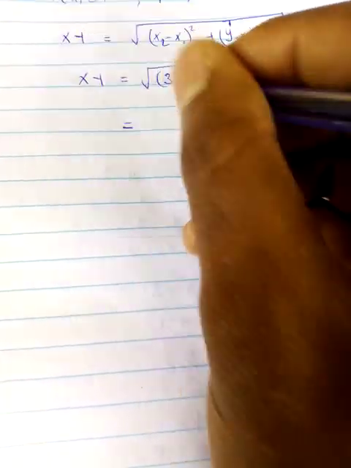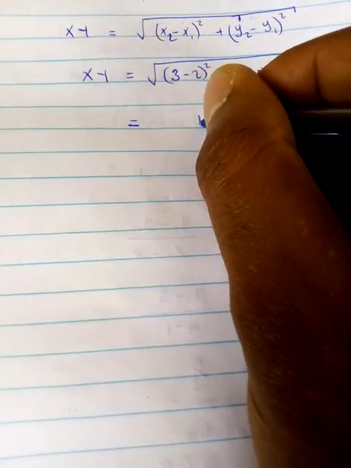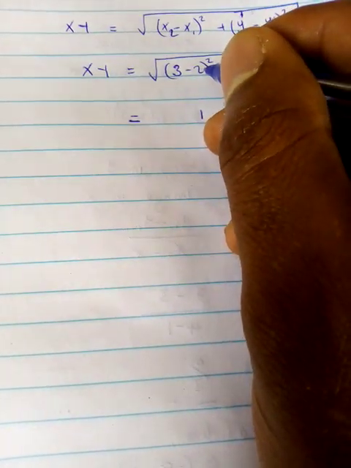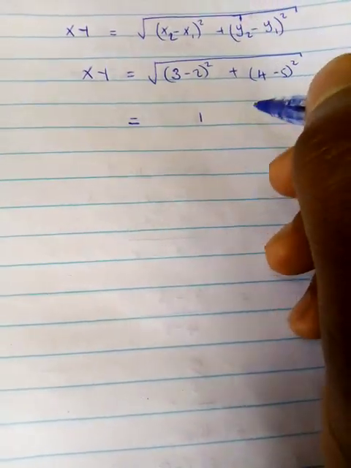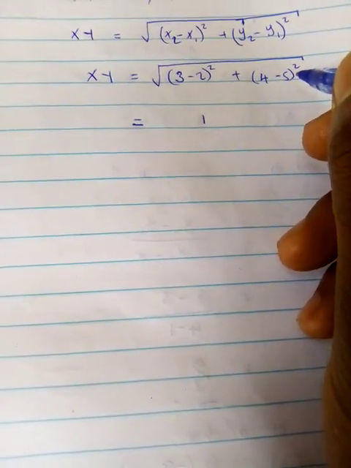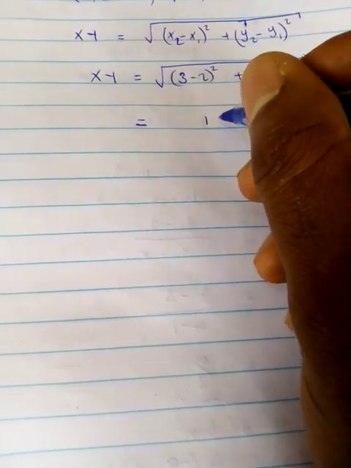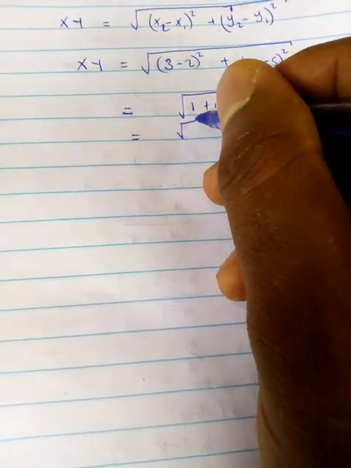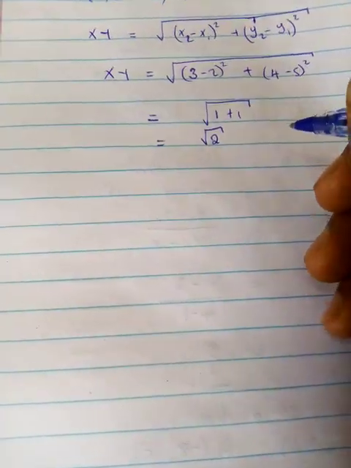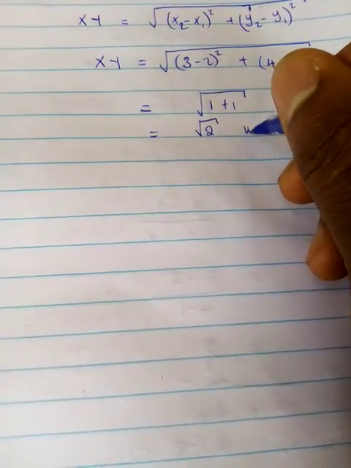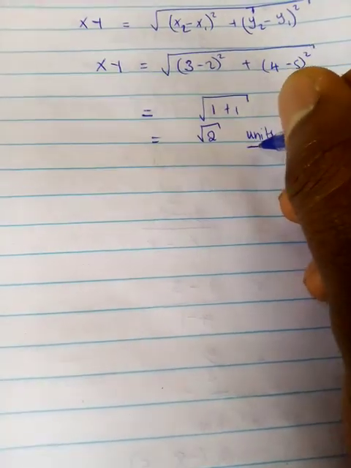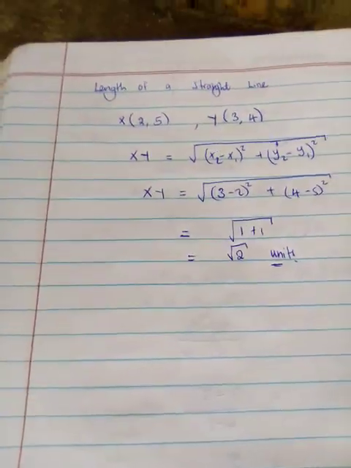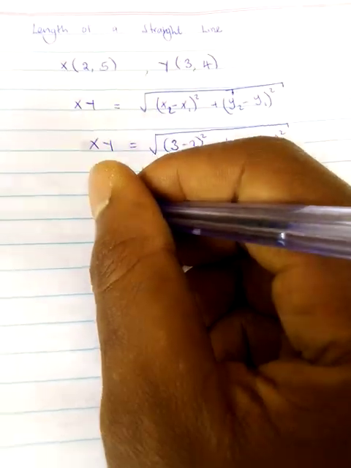So this is 3 minus 2, which is 1, 1 squared is 1; 4 minus 5 is negative 1, squared is a positive 1, under a square root. We get root 2. But since this is a length, we say it is root 2 units.